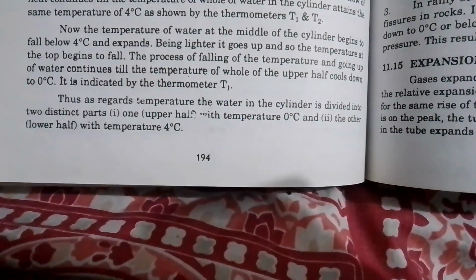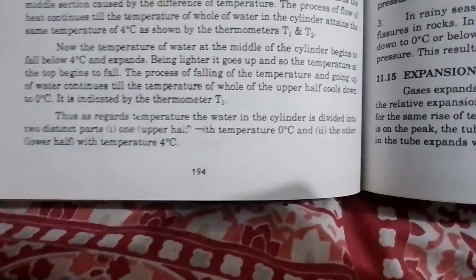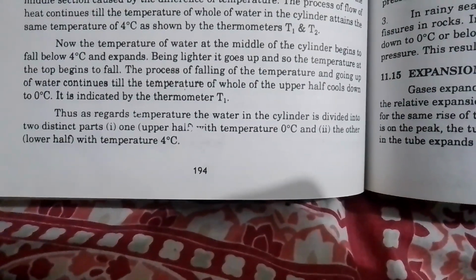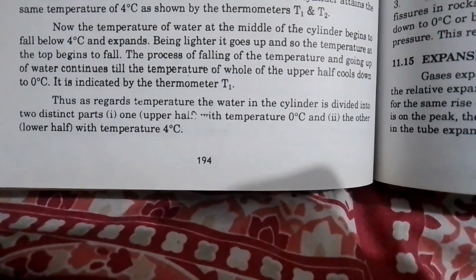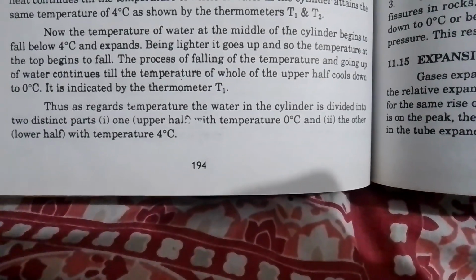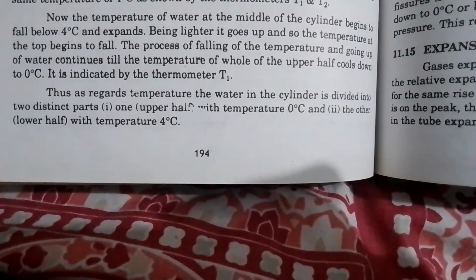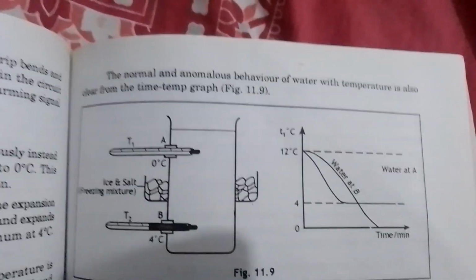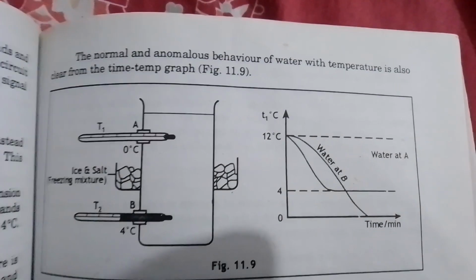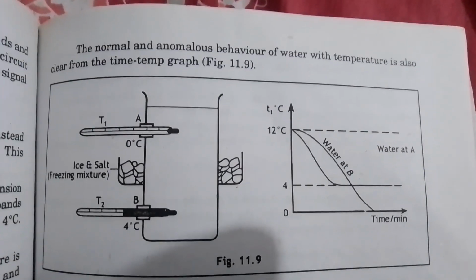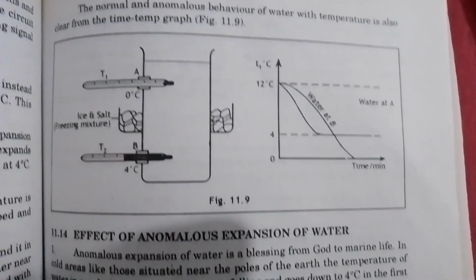Thus, regarding temperature, the water in the cylinder is divided into two distinct parts, one upper half with temperature 0 degrees and the other lower half with the temperature 4 degrees. The normal and anomalous behavior of water with temperature is also clear from the time-temperature graph.